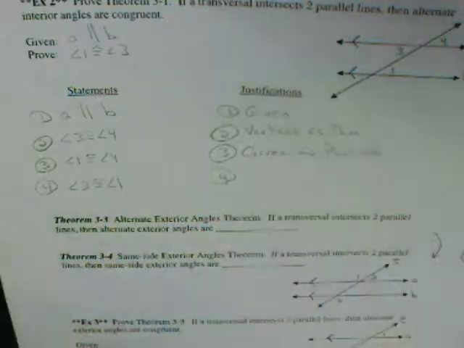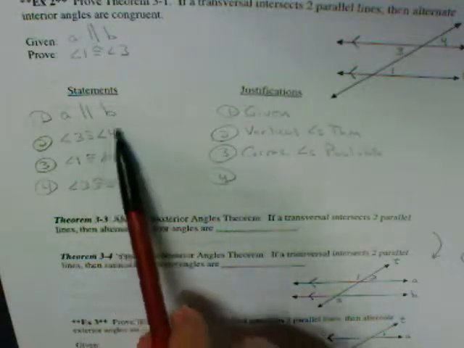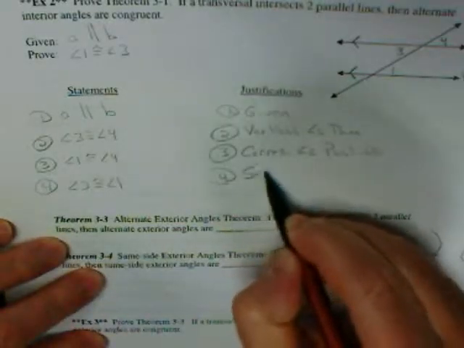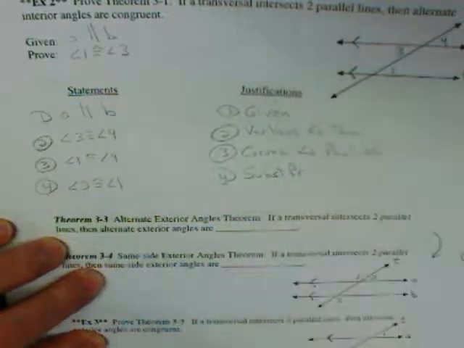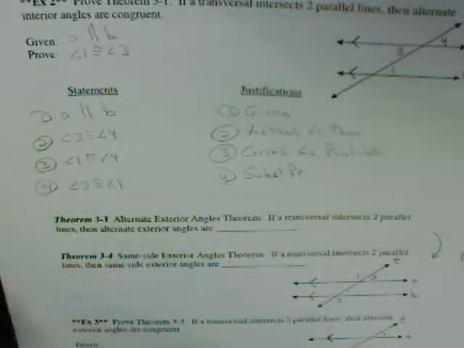Now we need a reason. Well, you look up here, and you could explain this by saying that we got rid of angle 4 and replaced it with an angle that we know is equal to it. Put it in its place. So that right there is the substitution property, because we're getting rid of one thing and replacing it with something else that we know is equal. And there we go, we're all done.